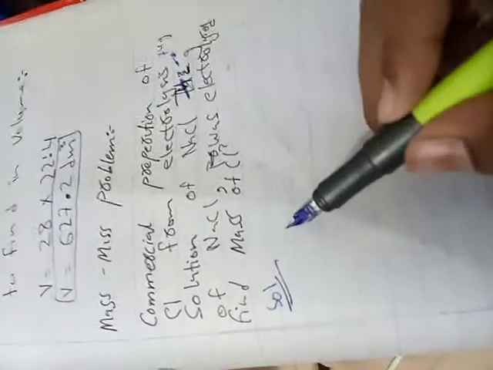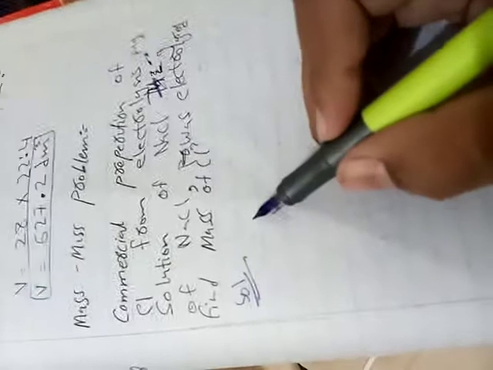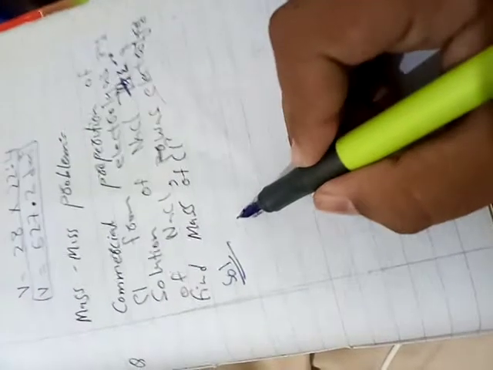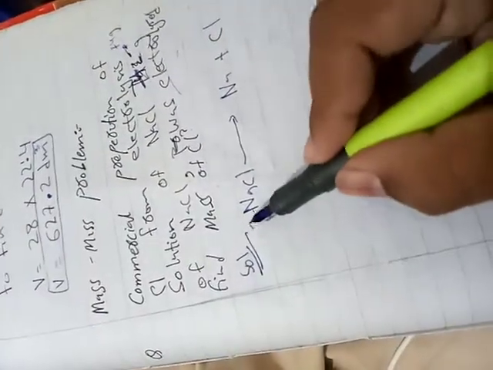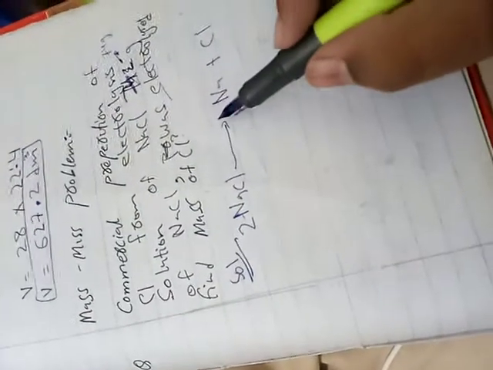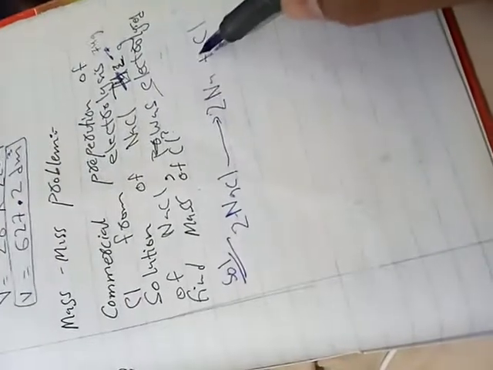So let's write the equation. The first rule to go ahead in stoichiometry is that we have to balance the equation. So first of all we write the equation with NaCl. If we are taking 2 moles of NaCl, then it will have 2 Na and 2 Cl.